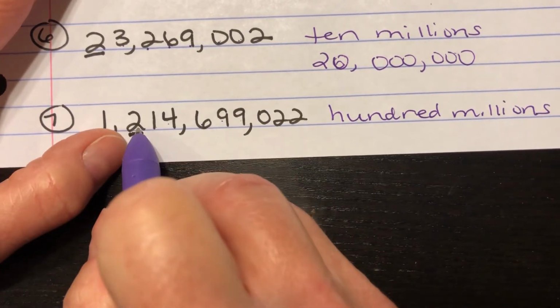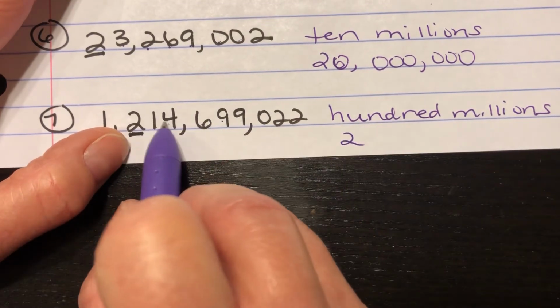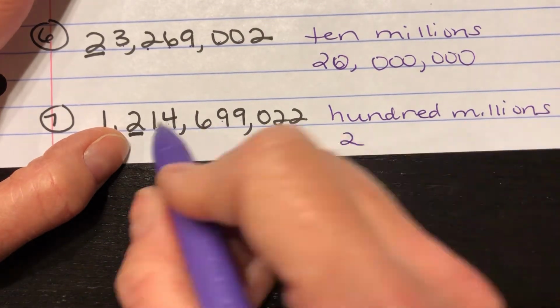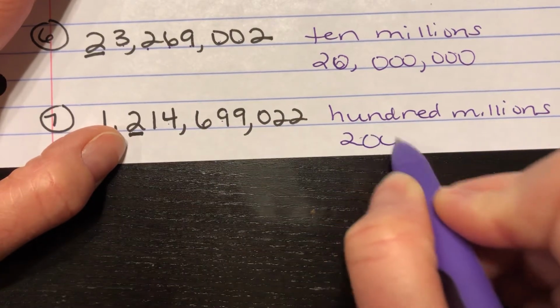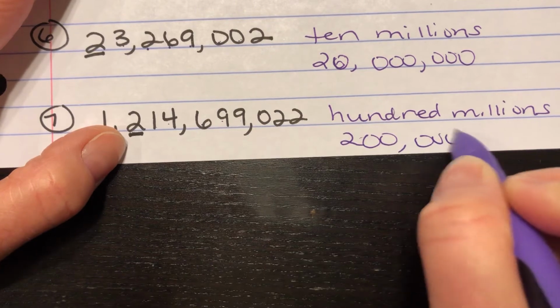That means it's worth 200 million. I'm going to keep that 2, and basically all the rest of these digits just get replaced with 0, because that's how much the 2 is worth. So I see 1, 2 after that, and then I see 3 and another chunk of 3.